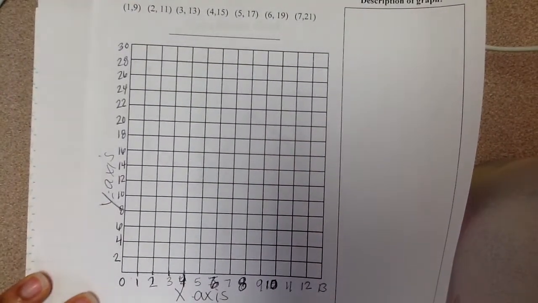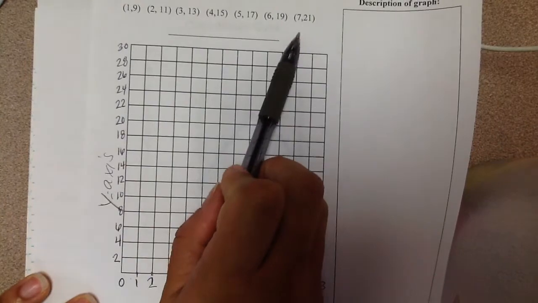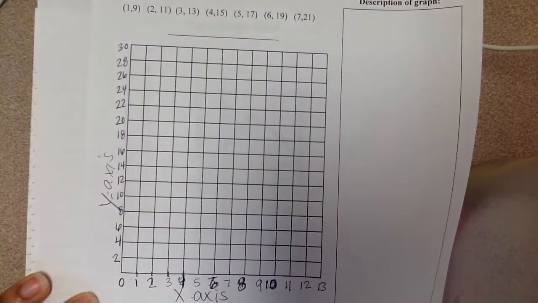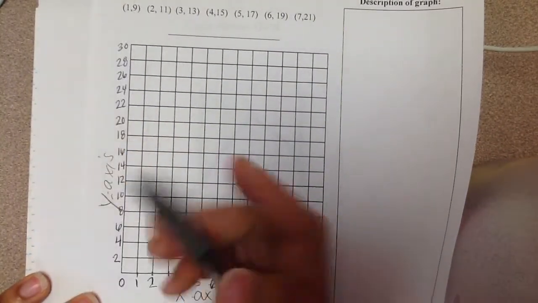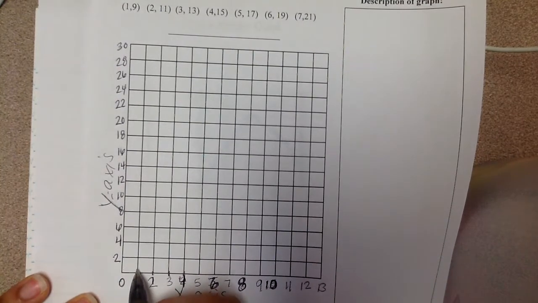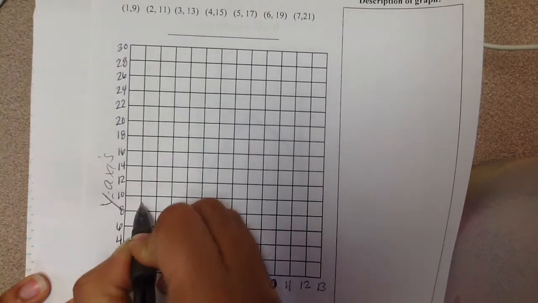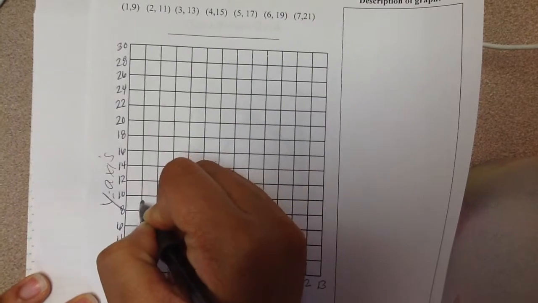Now, why did I count by 2s? Because I needed to get as high as 21 for my y coordinate. Okay? So my first point that I need to plot is 1, 9. Over 1, up 9. So it's going to be right between the 8 and the 10.